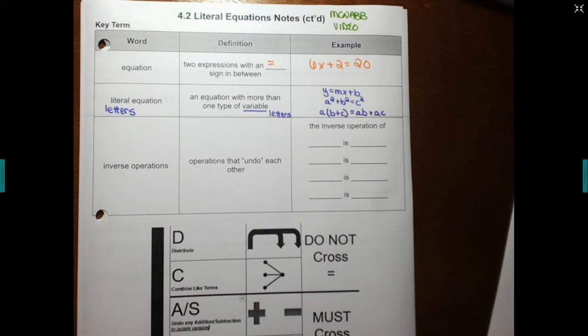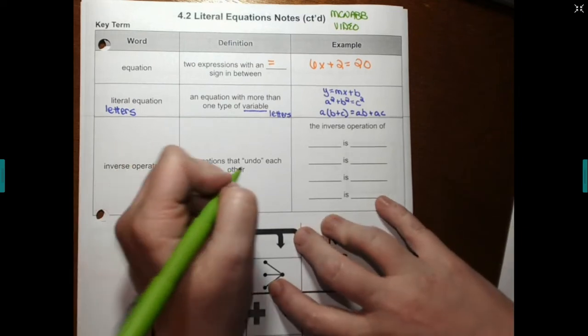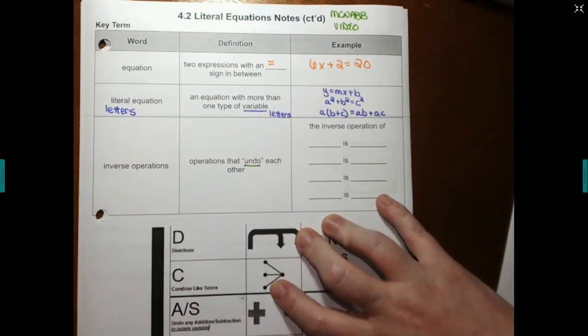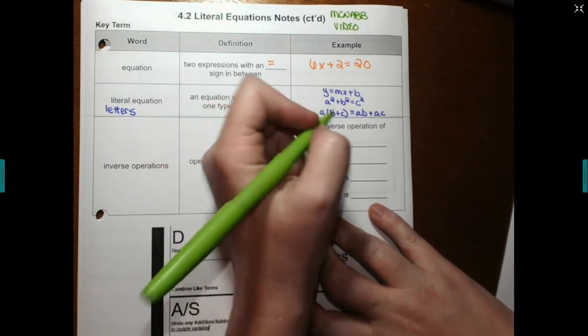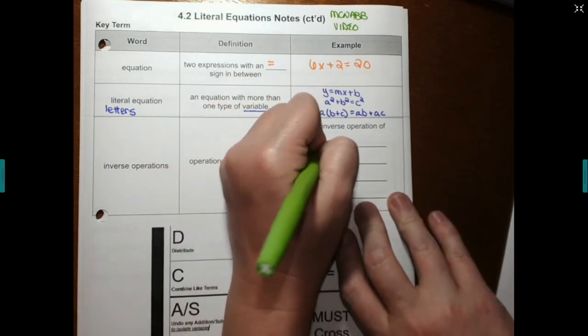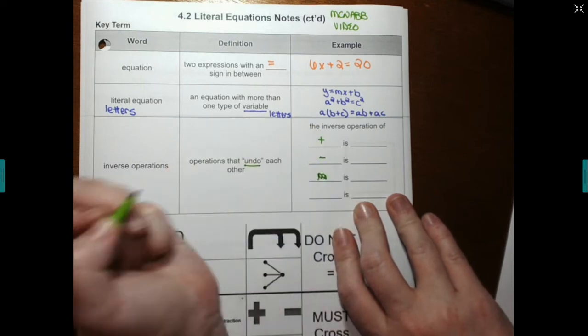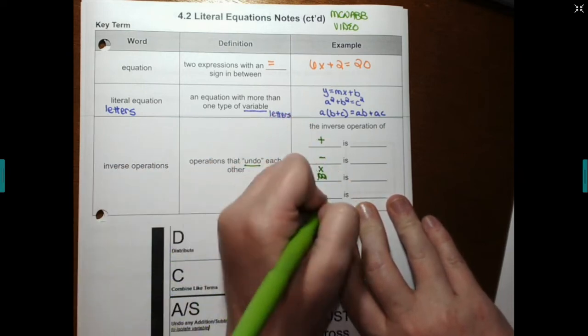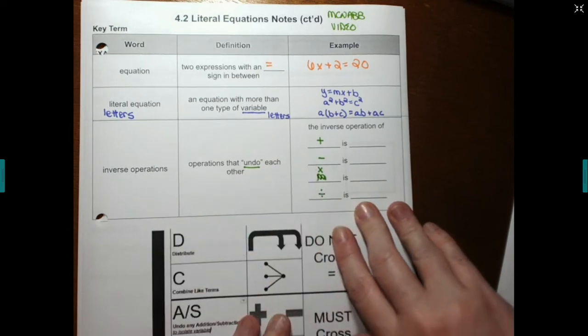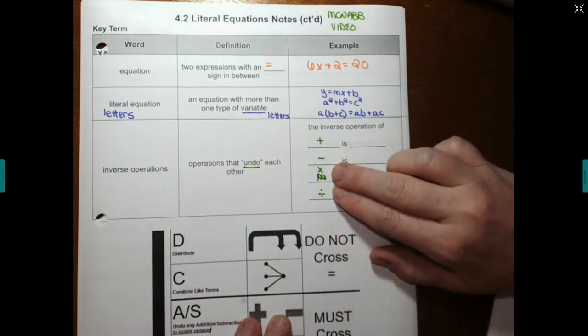And last but not least, this is old hat by now, inverse operations. Inverse operations are operations that undo each other. So let's go through and write the operations. Add, subtract, multiply. Oh, I went to write the word multiply. Multiply and divide. Remember, we only use these 2 words when we're taking notes.